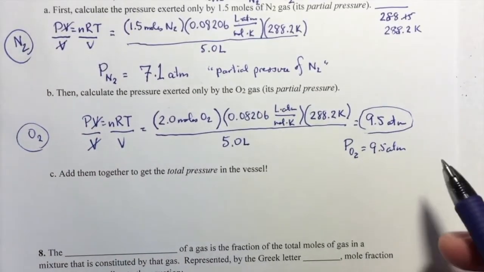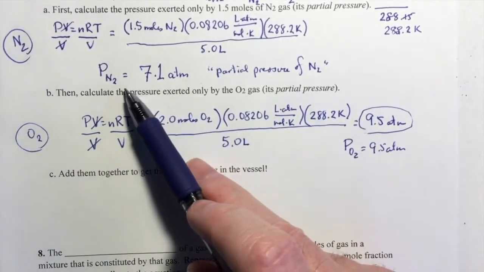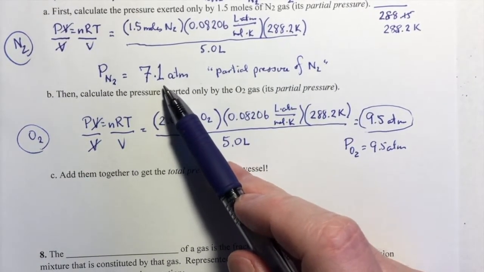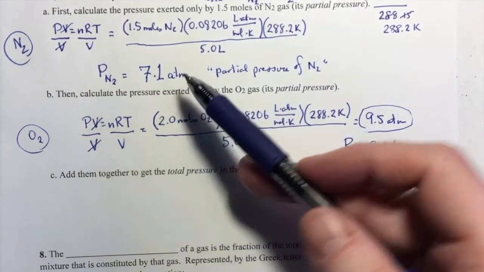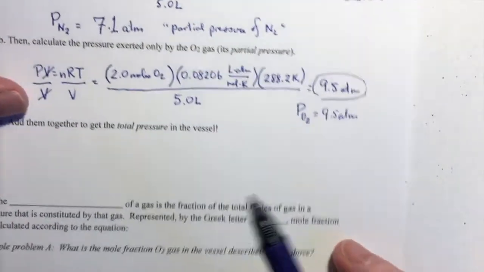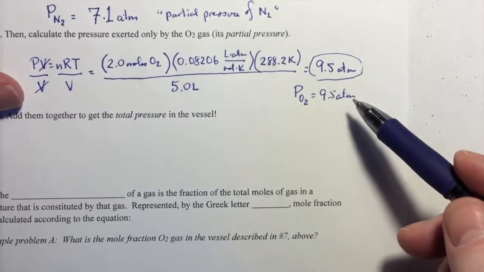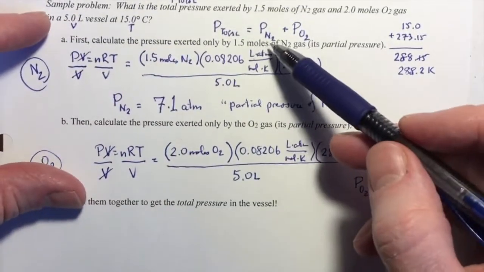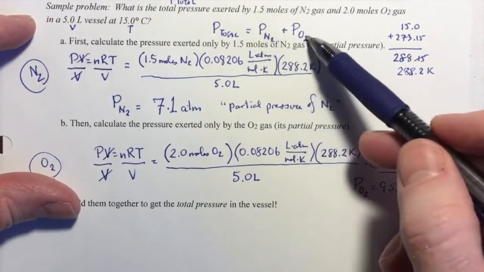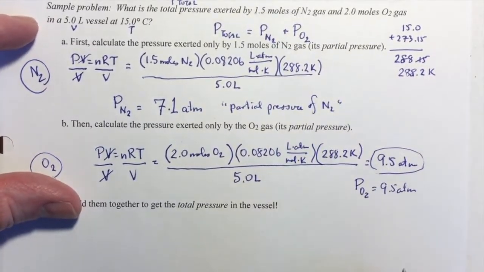So now I have the partial pressures of my two gases. The partial pressure of the N2 is exerting 7.1 atmospheres of pressure, and the partial pressure of the O2 gas is 9.5 atmospheres, and Dalton's law says that the total pressure in the vessel equals the sum of all of the partial pressures of the individual gases.